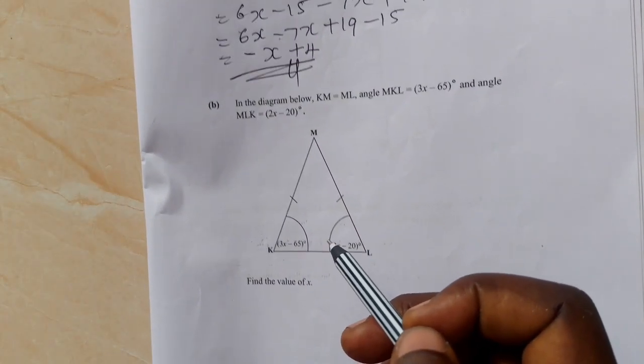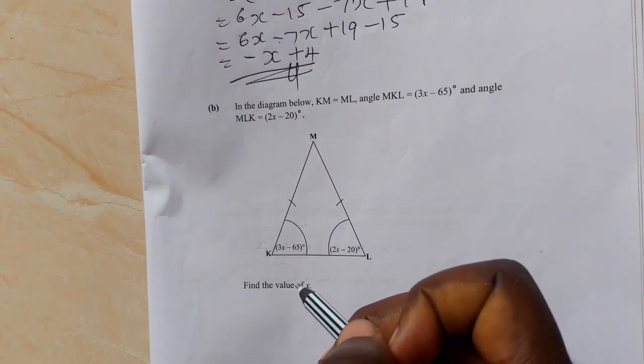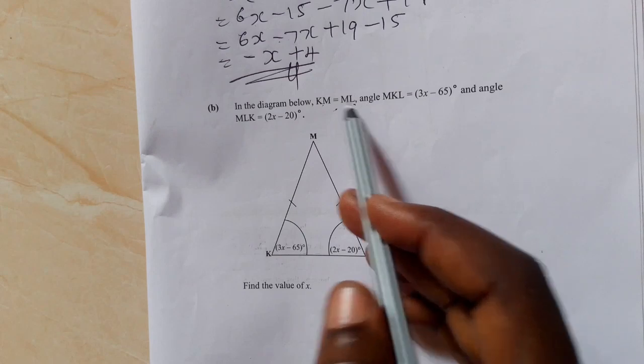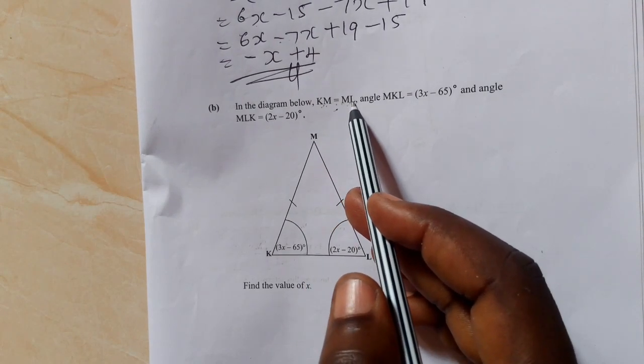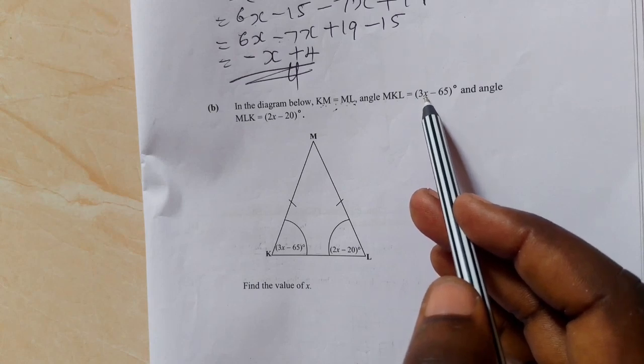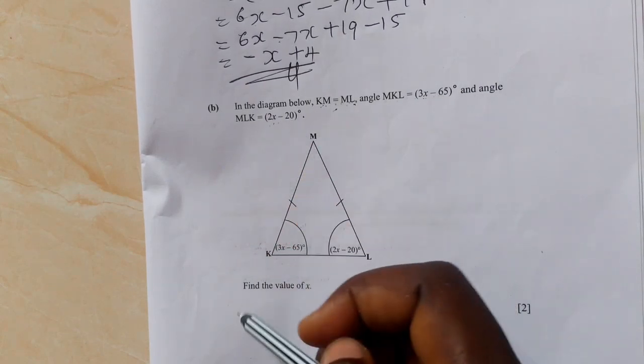Question 6b. In the diagram below, KM is equal to ML, angle MKL is equal to 3x minus 65, and angle MLK is equal to 2x minus 20.